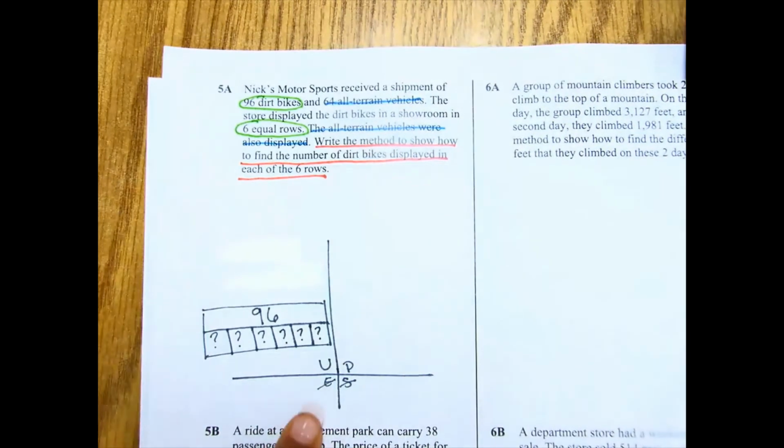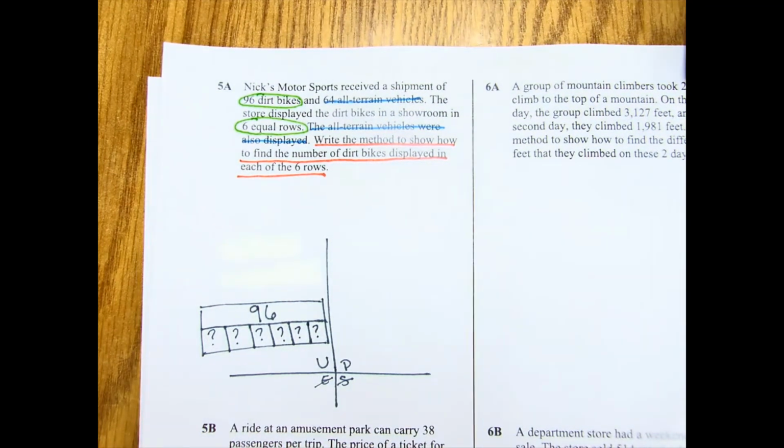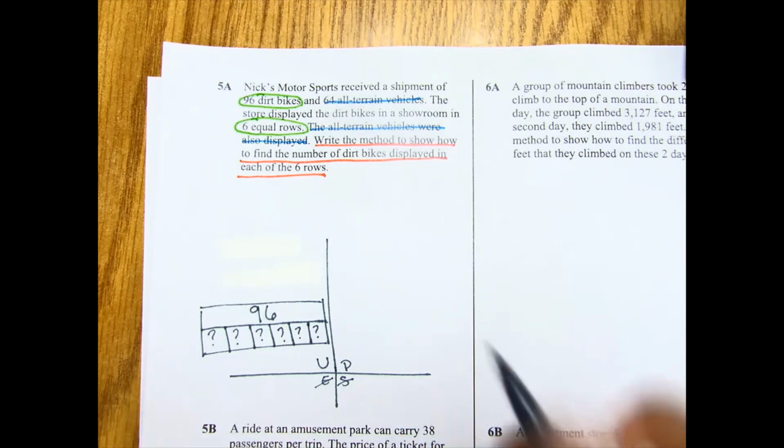And that's what I have for the UPSI, which is our understand portion of the U. So it says here 96 dirt bikes. I already circled what I needed to know. I crossed out any information I didn't need, which was all about the all-terrain vehicles. And I underlined the question or the problem that it wants me to work on. So now we're going to go on to the P.